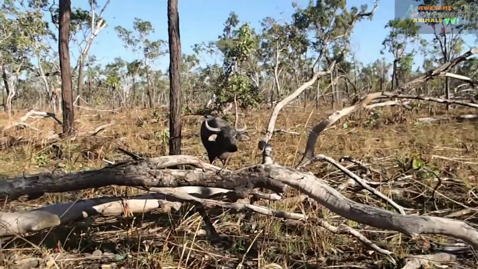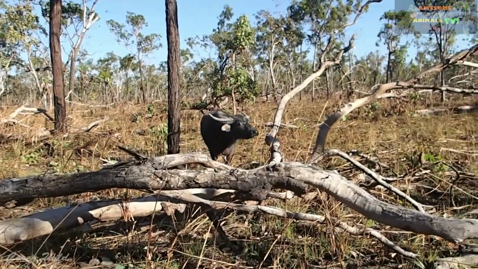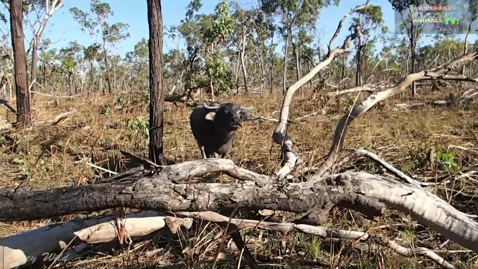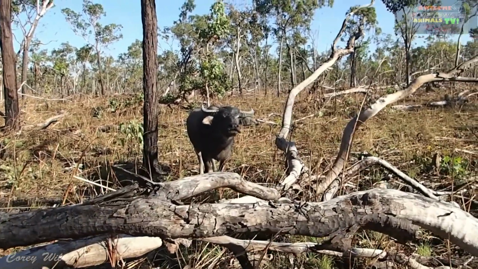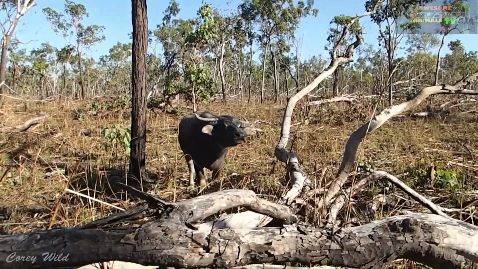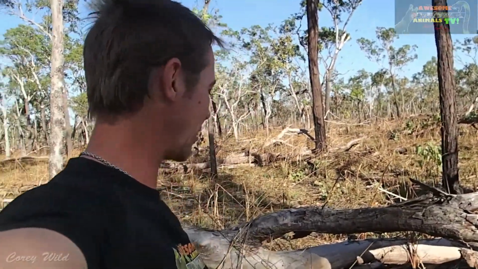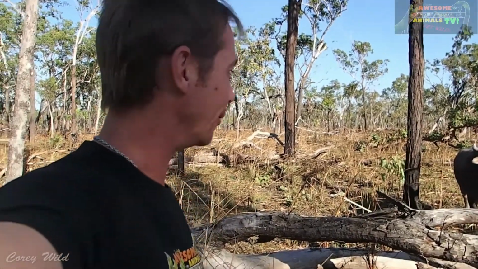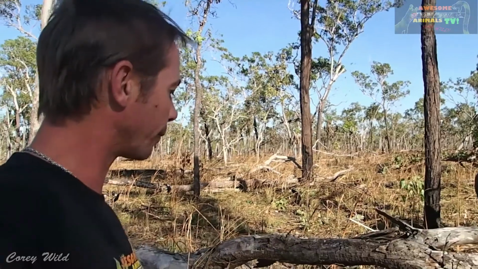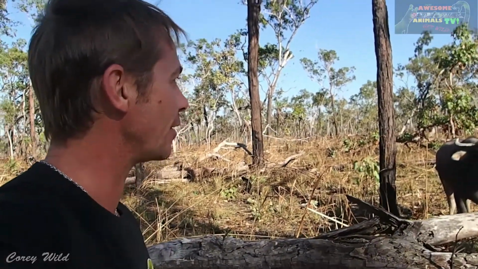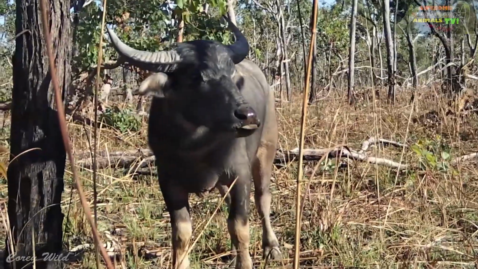Hey buddy, what's going on? Hey, what's going on? It's okay. What's going on? Oh, check that out. That is a young wild bull buffalo. He's just sniffing the air. It's okay, mate. Isn't he a beauty?